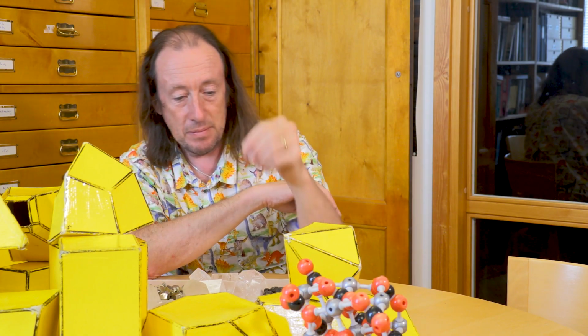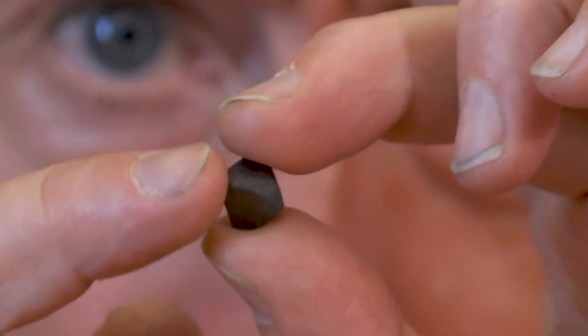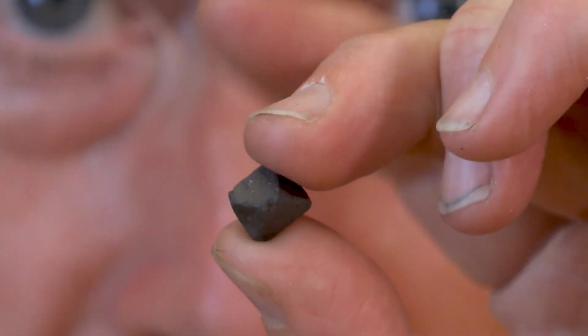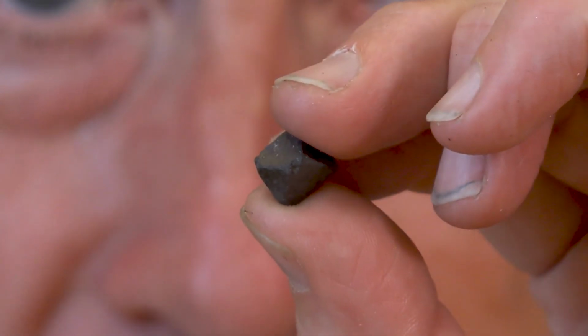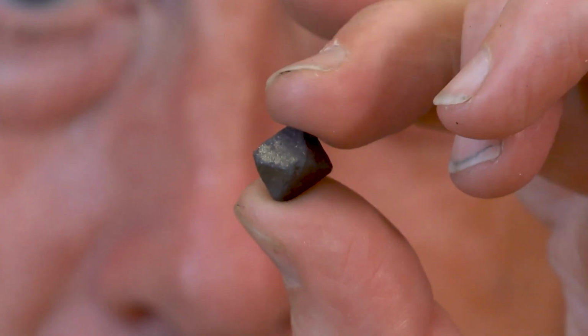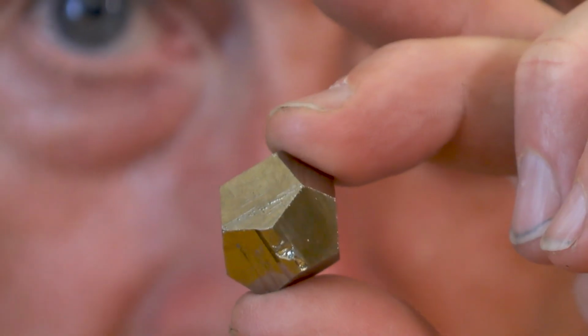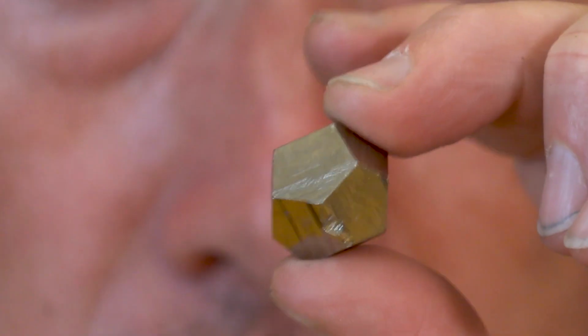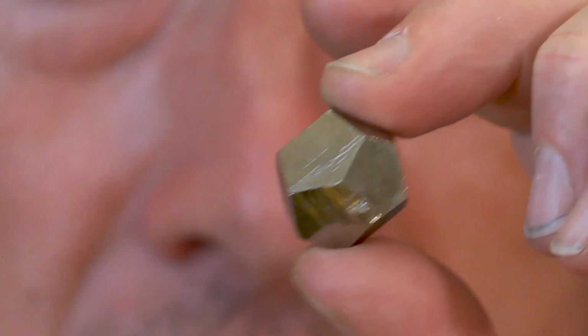And I thought I'd just conclude this demonstration by showing you three different cubic minerals, which might surprise you. Okay, this is a very small one. It's got 8 sides. It has 4 threefold rotational axes. It's cubic. Magnetite. This one, it's got 12 sides, but it also has 4 threefold rotational axes. It's also cubic.